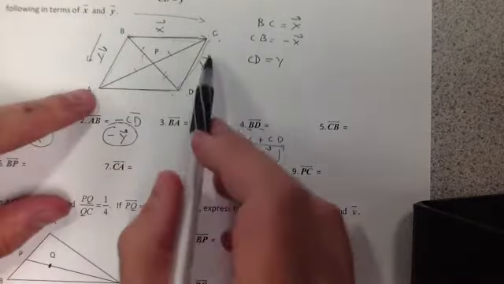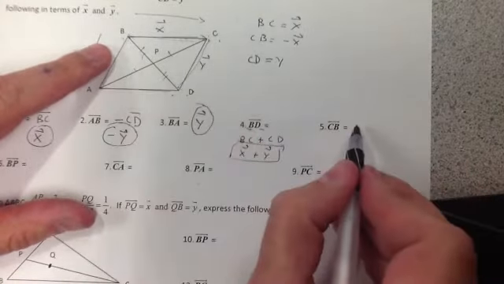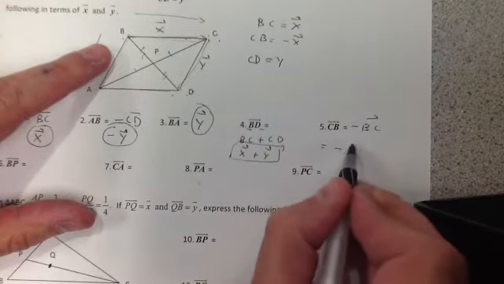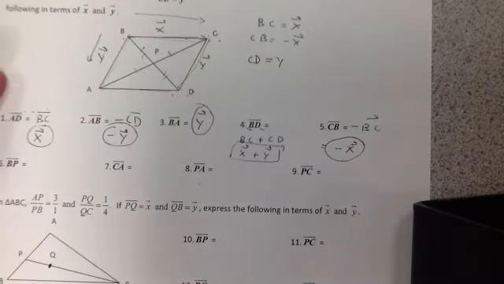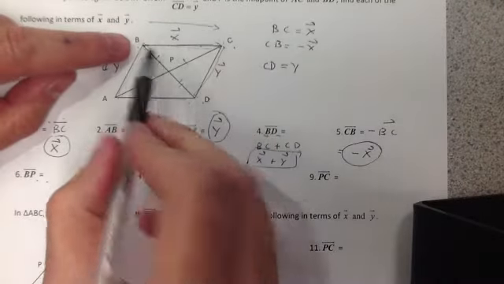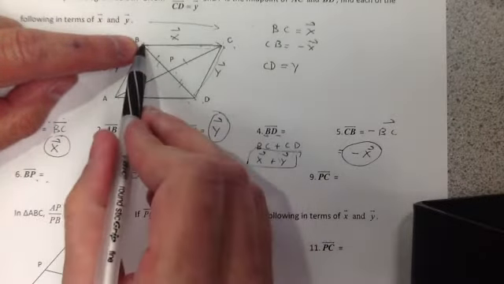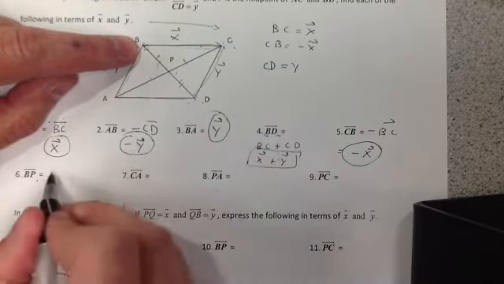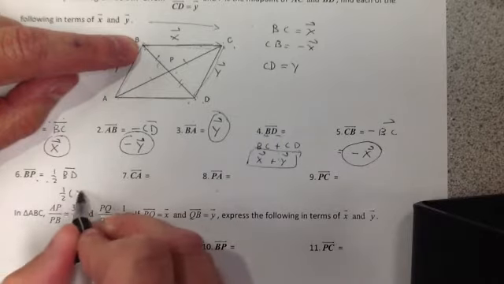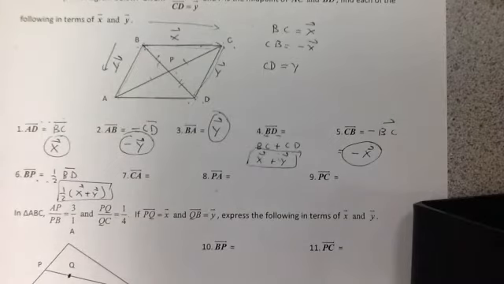How then can we get CB? Well, we already know what BC is. Remember, this is just the opposite of BC. So that just becomes negative x. All right, BP, yuck. Okay, BP's not that bad. Remember, BP is in the same direction as BD. We got BD earlier, but we're only going halfway. So this is going to be 1/2 of BD. And I can just write this as 1/2 times x plus y. And there's our answer. Very easy.